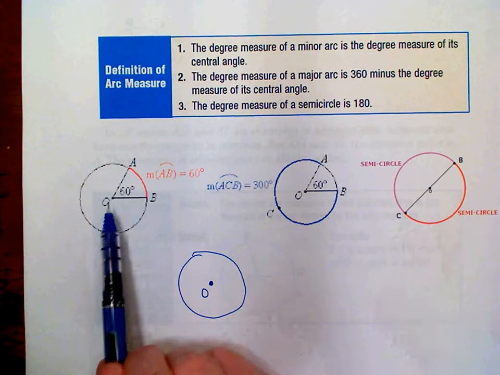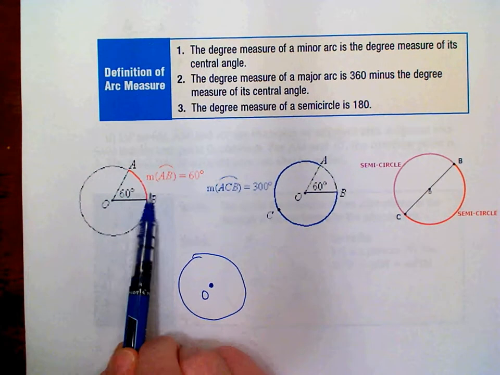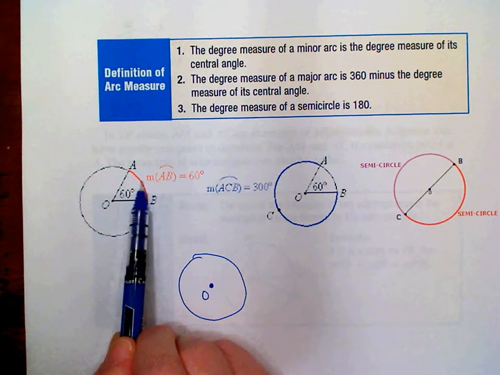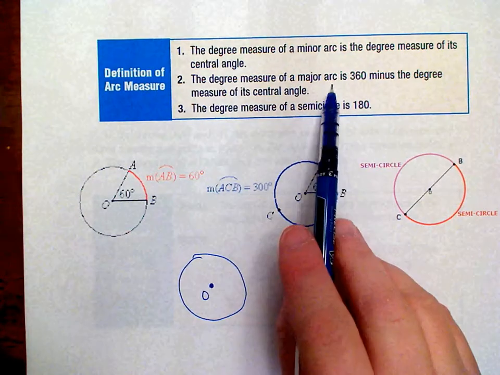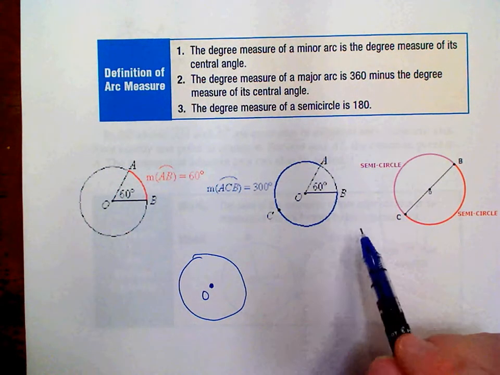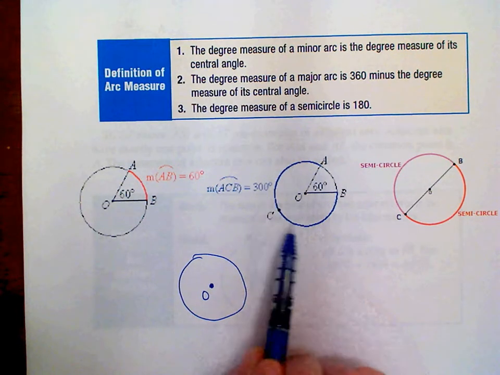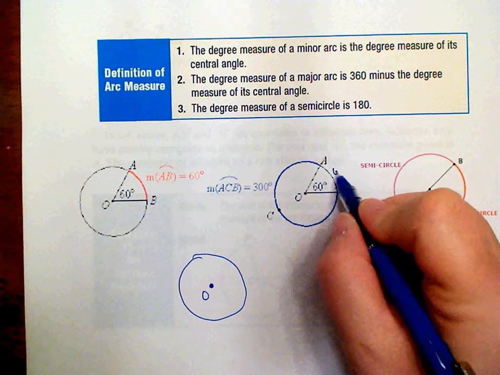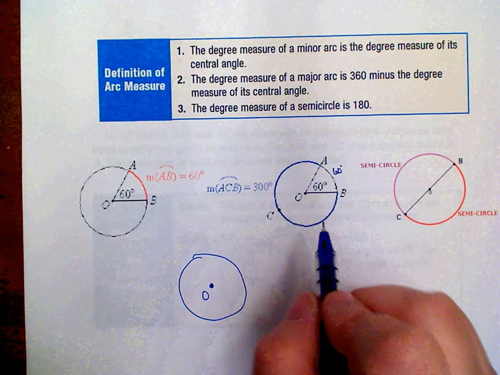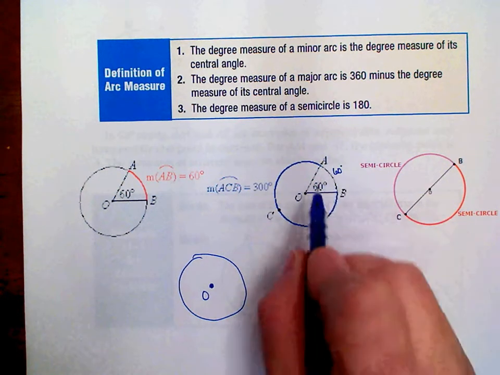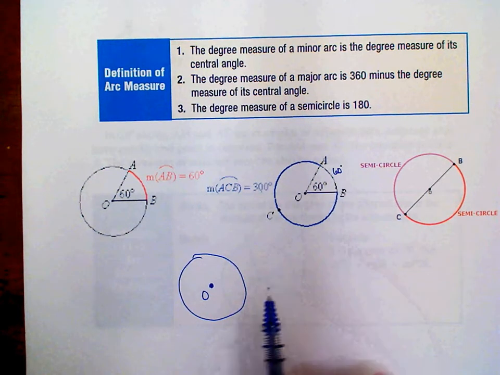So this is a central angle that's 60 degrees, so this minor arc is also 60 degrees. Minor arcs are equivalent to the degree measure of the central angle. Now, major arcs would be 360 degrees minus that central angle. So if you were trying to give me the measure of arc ACB, well, A to B is 60 degrees because it's a minor arc and it's equivalent to its central angle. So we subtract 60 from 360 to find the major arc measure, which is 300. Of course those add up to make the whole circle, which is 360.